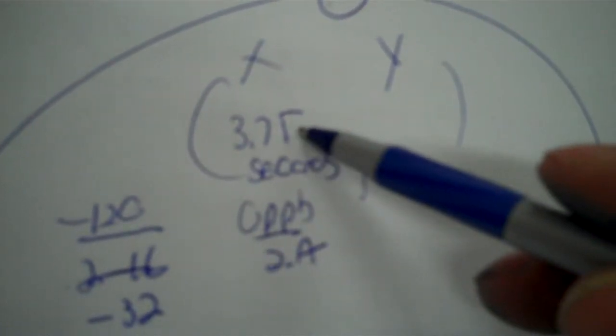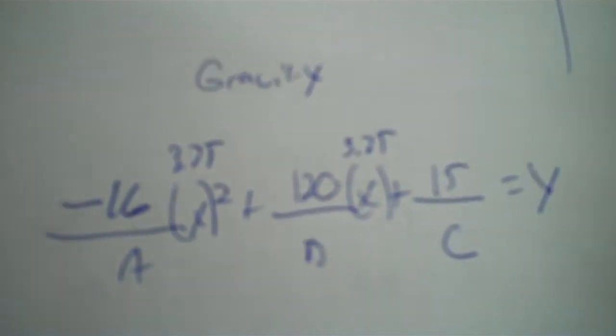To find the maximum height, we plug that into the equation for x. And when I do that, I get a result of 240, an output. The input's 3.75, and the output is 240. Okay, so 240 feet. Okay, 15b. An object is launched from a height of 15 feet. It travels through the air at an initial velocity of 120 feet per second. How high is the object after 5 seconds?